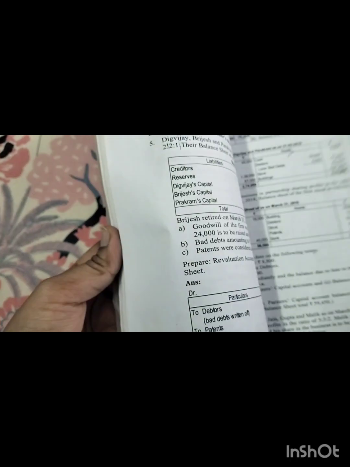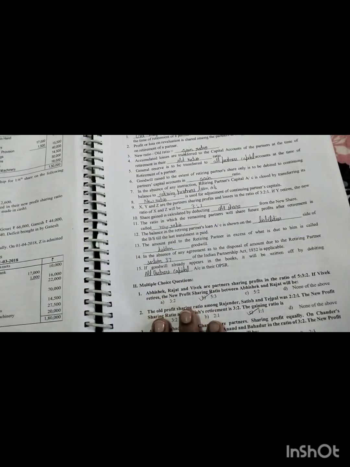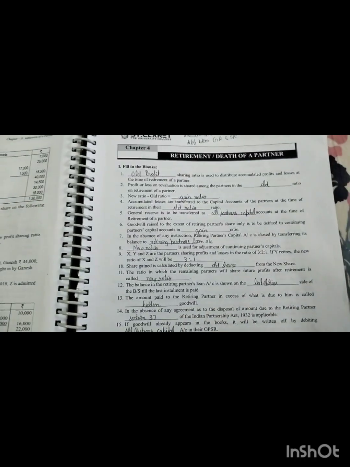So we are done with the 1 markers and the 2 markers. There are some MCQs and the fill-ups. We'll just go through once.